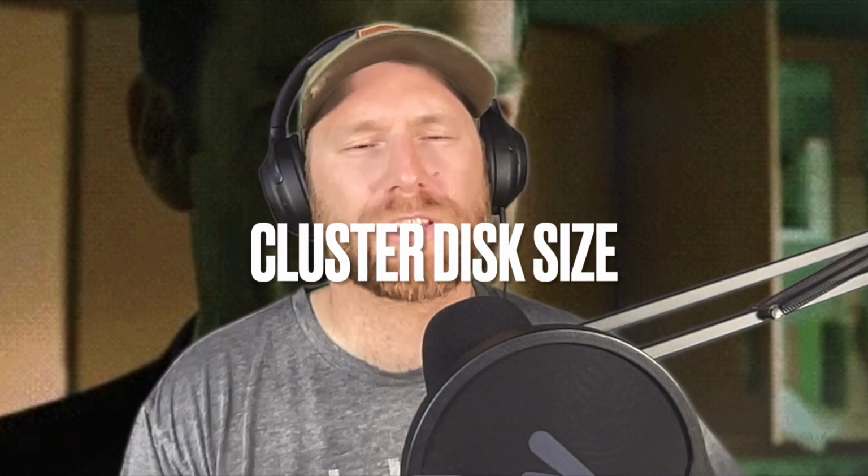Another cost-saving tip, definitely check and reduce the disk size on your clusters. This is a configuration for jobs and things. If you're not paying attention, you can just willy-nilly throw things at it. You probably need less than you think. So go ahead and know how big your data sets are, know how much you're spilling to disk, and adjust your disk sizes on your clusters.